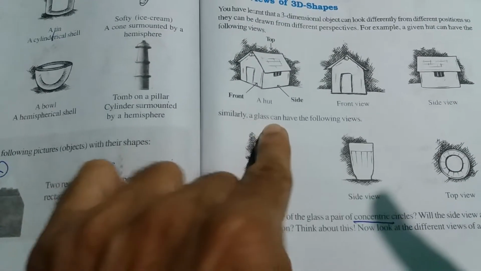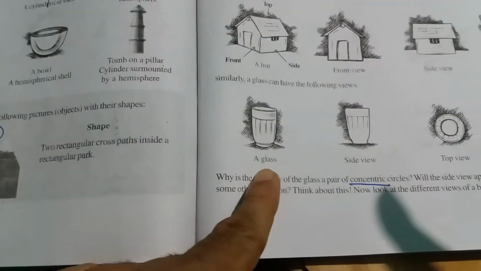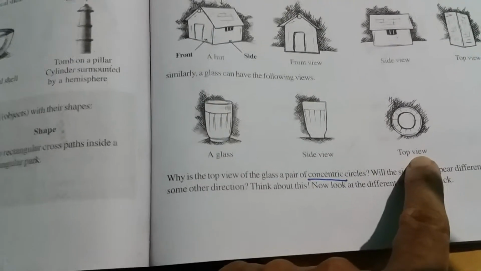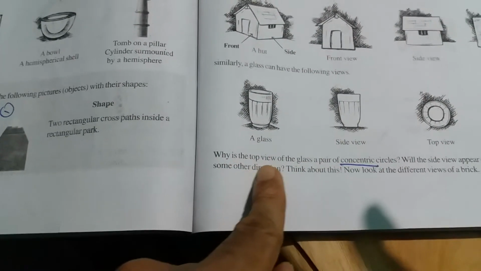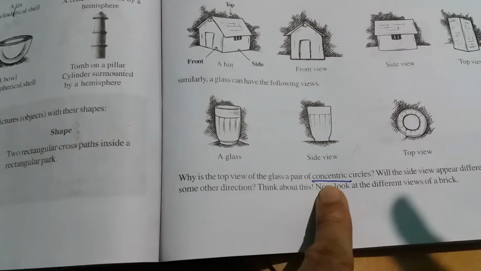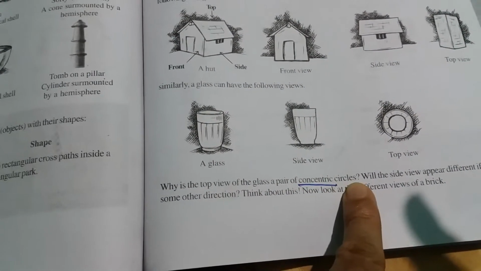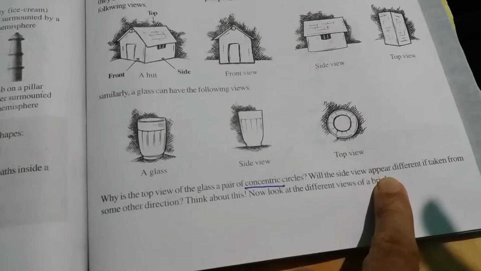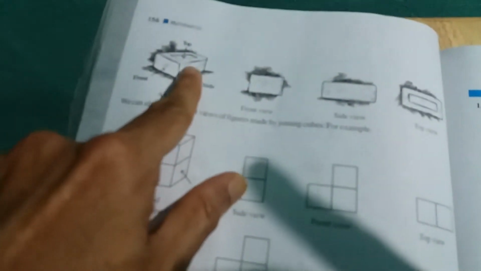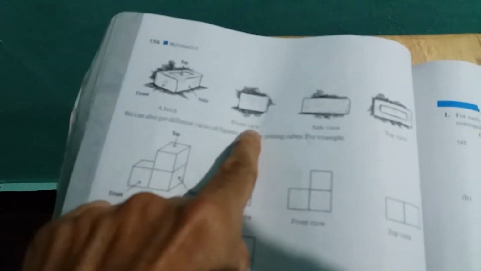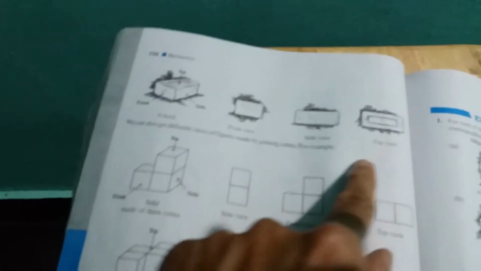Similarly, a glass can have the following views: side view, top view. Why is the top view of the glass a pair of concentric circles? Will the side view appear different if taken from some other direction? Think about this. Now, look at the different views of a brick. See the front view, side view, top view.